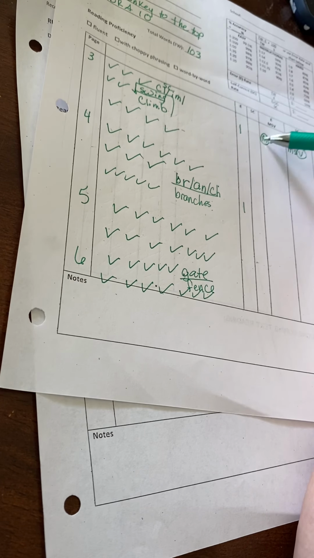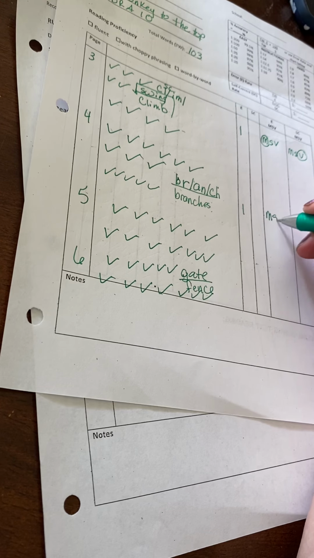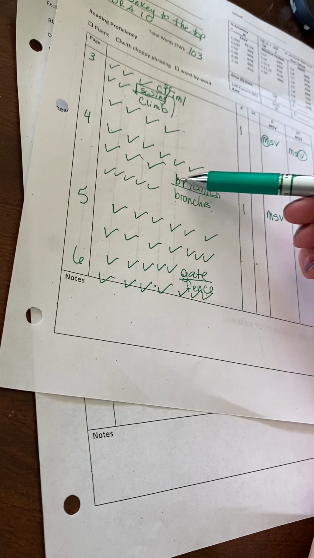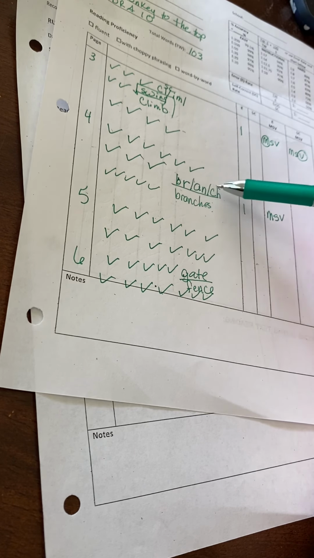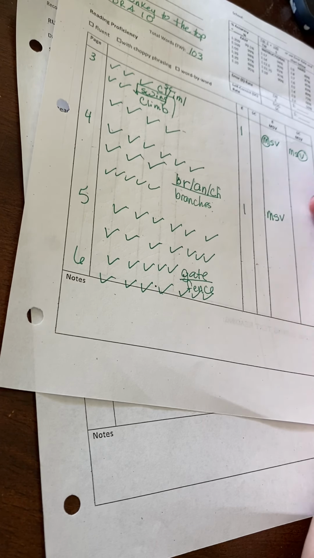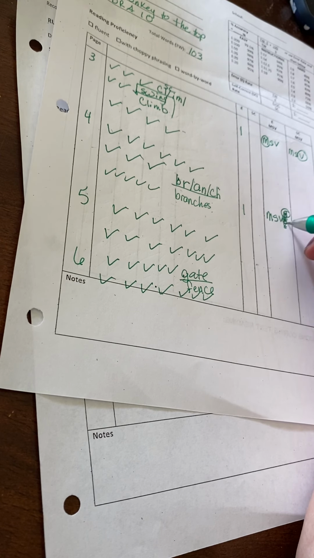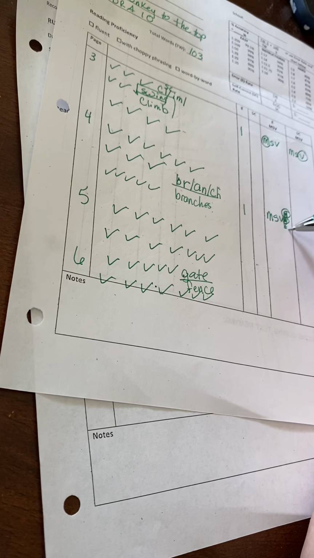And I will include what MSV stands for, so as you're analyzing, you can look at your records there. On here, we had meaning, structure, and visual. As I went through, I have my beginning, my middle, and my end, but I left off this end. So one of the things I'm seeing is we have our beginning sound, we have our middle sound, but we don't have our ending sound.